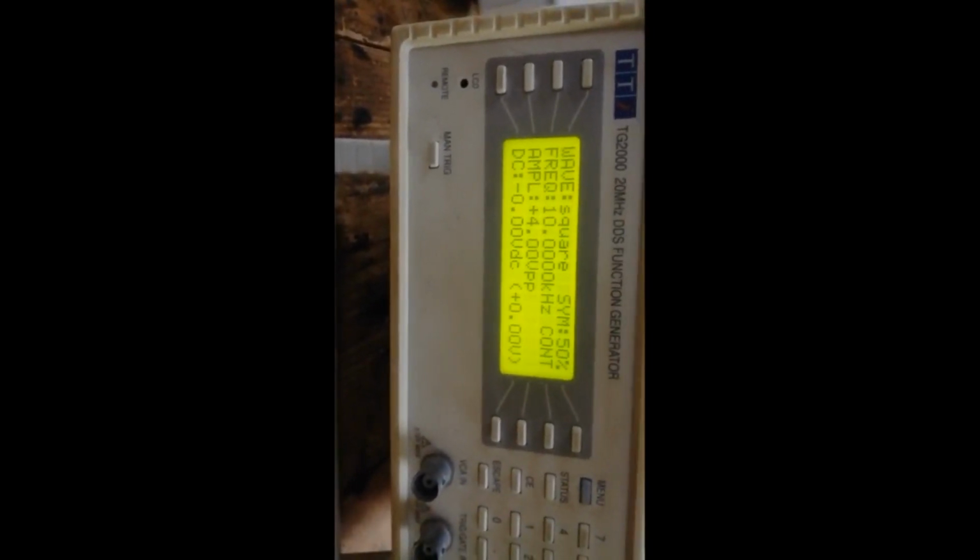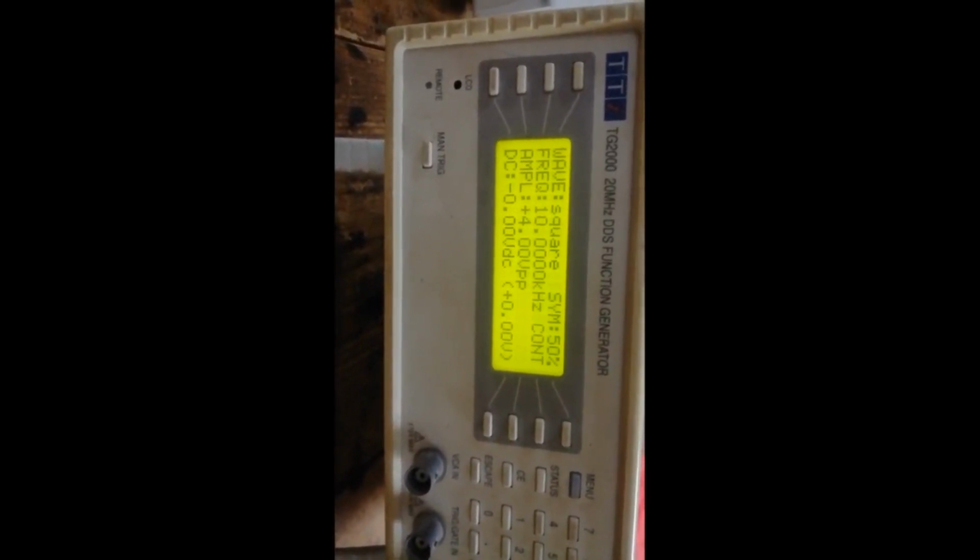Now I will press this status button. After pressing the status button, something like this will appear on the display. Here, as you can see, frequency is 10 kilohertz.